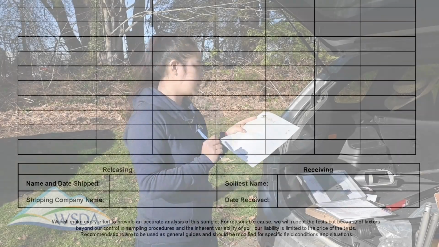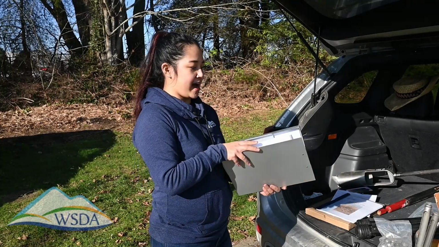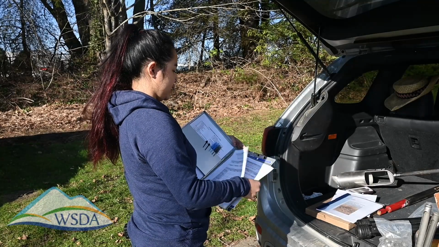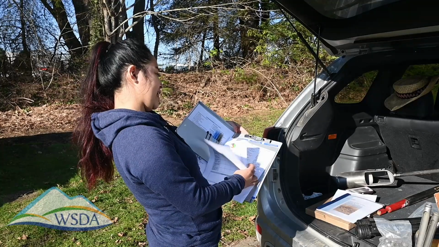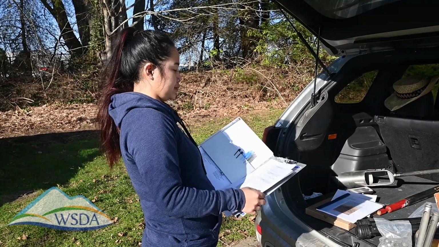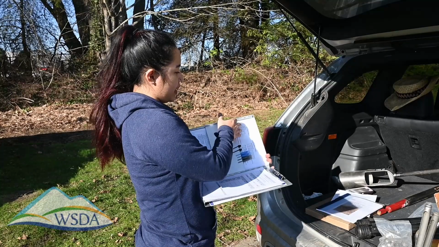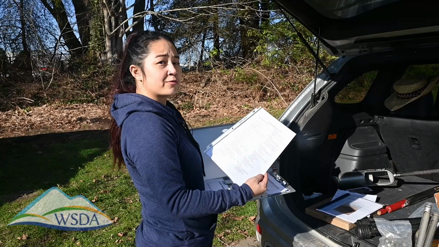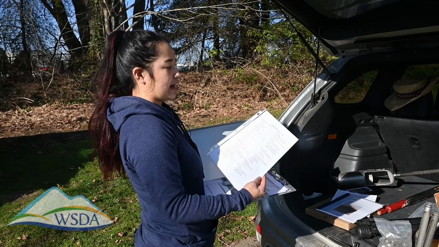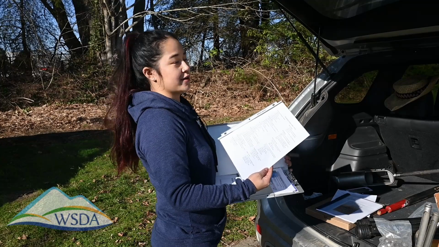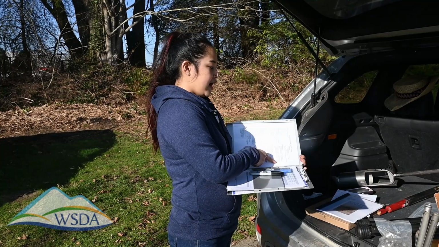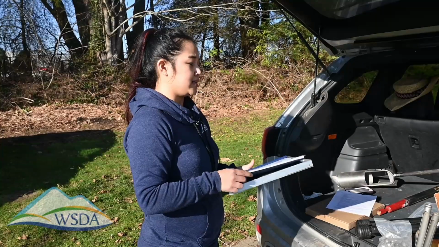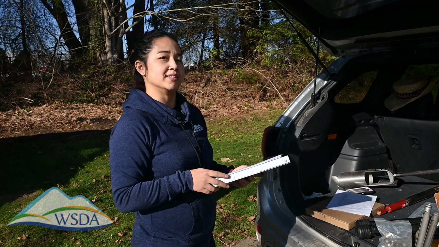So we recommend having a clipboard that has your field forms, your chain of custody, and your labels, and then also pens and Sharpies, as well as a printout of your soil sampling checklist that you should go through before leaving for the field, just to make sure that you have all of the supplies that you need and you don't have to make a trip back to the office. And then optionally, if you want to print out our SOP, you can print it out and keep that with you just in case you need to reference it while you're out in the field.